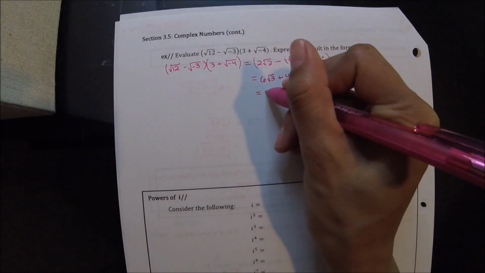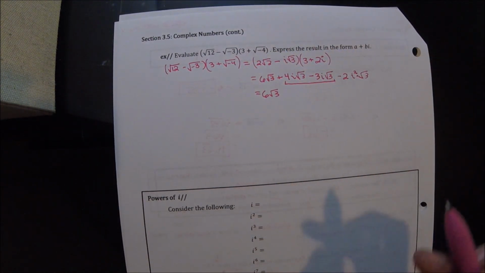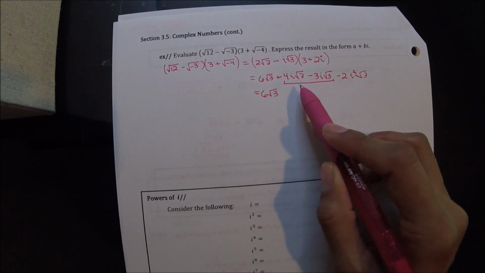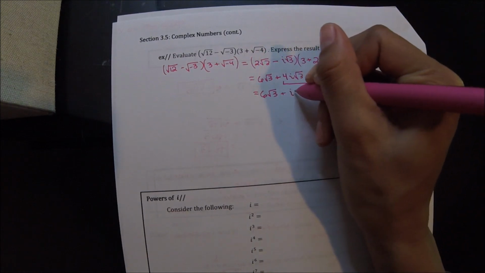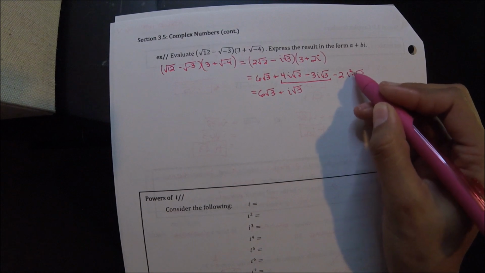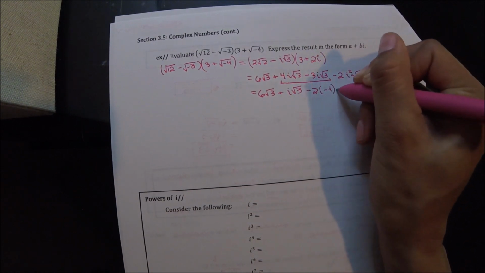Alright, so I'm going to combine these two because these are like terms. They both have i root 3. So 4i root 3 minus 3i root 3 is just 1i root 3. And then this i squared, what should we do with that? i squared becomes negative 1.